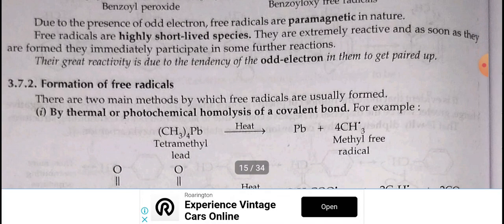Due to the presence of an odd electron, free radicals are paramagnetic in nature. Free radicals are highly short-lived species. They are extremely reactive and as soon as they are formed, they immediately participate in some further reactions. Their greater reactivity is due to the tendency of the odd electron to get paired up.